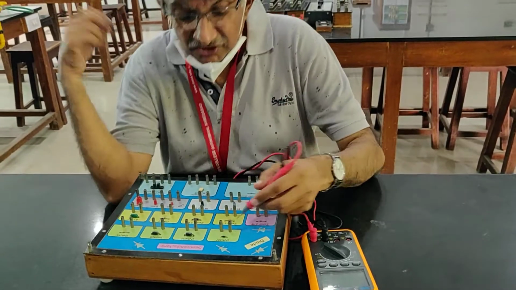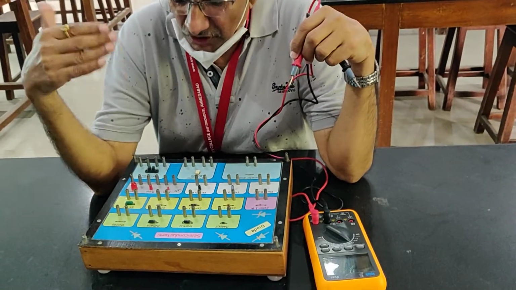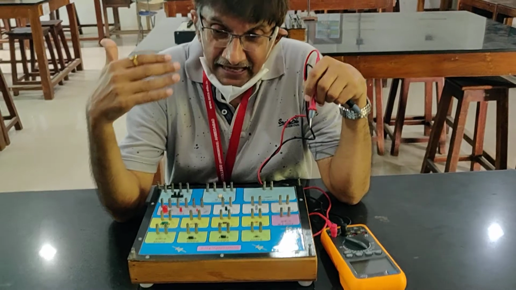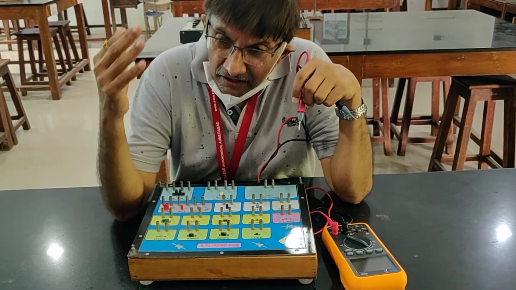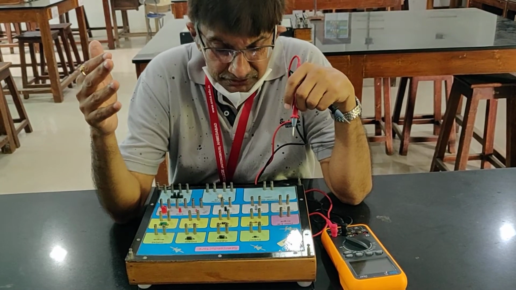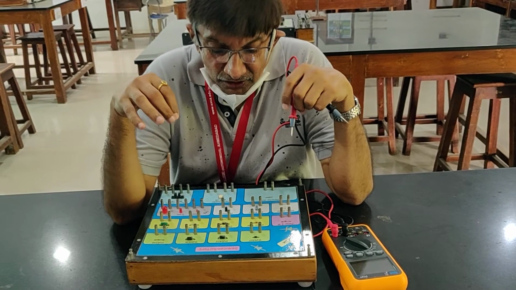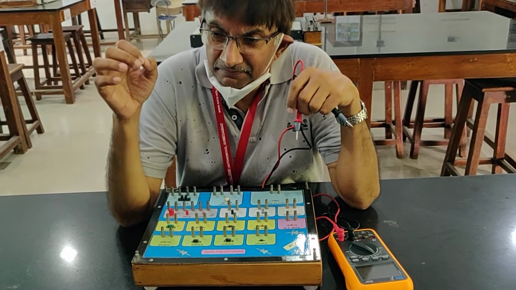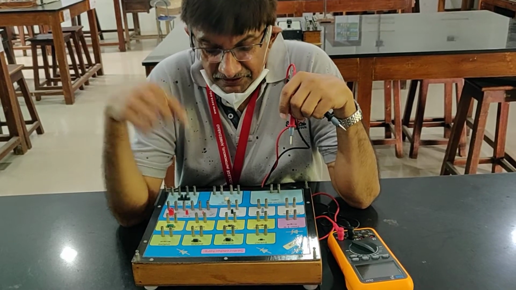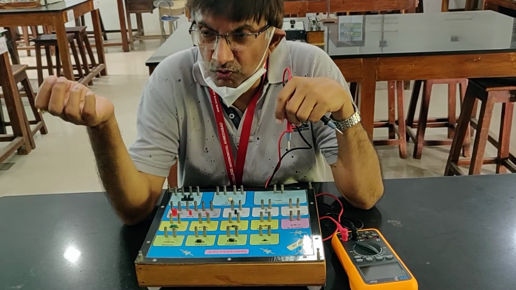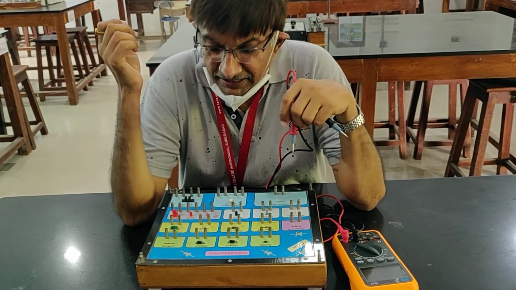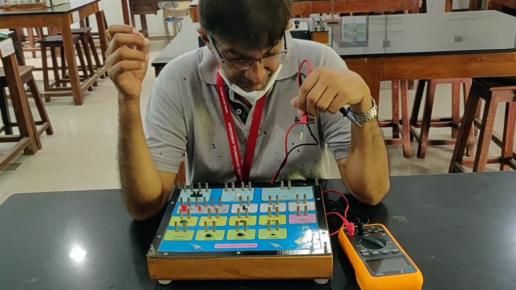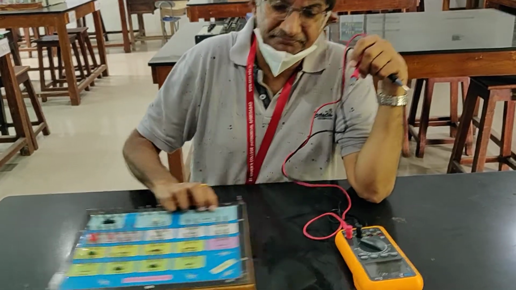You see that the size of these diodes is also different, I am talking particularly about thickness, and thickness is directly proportional to the current handling capacity of the diode. If it is a thinner diode, then the current handling capacity may be 0.5 amperes or less. But if it is thick like this one, maybe a 2 watt or a 5 watt diode, the current handling capacity will be larger.